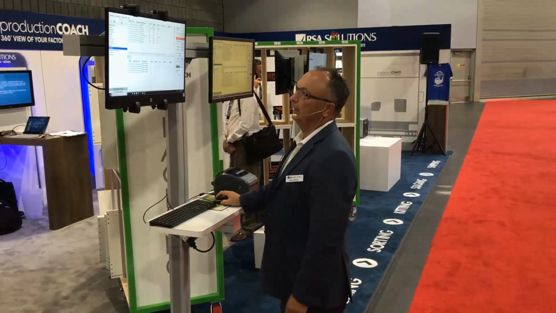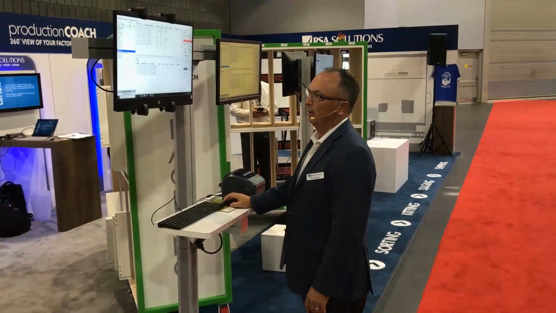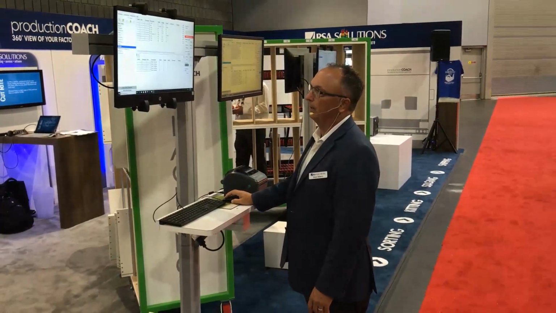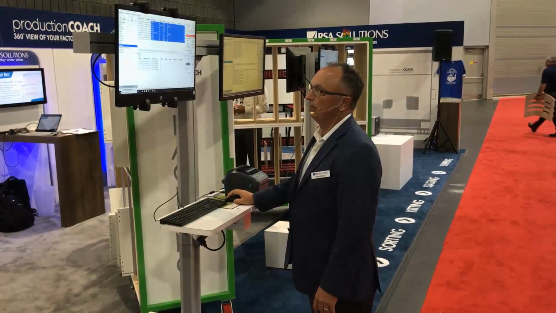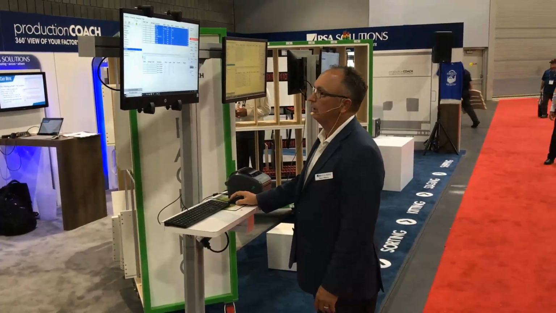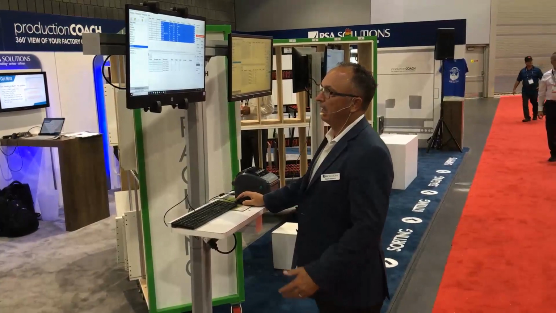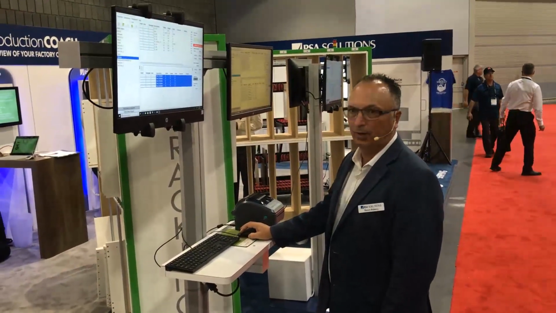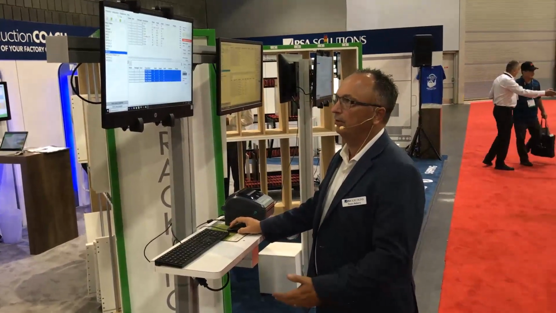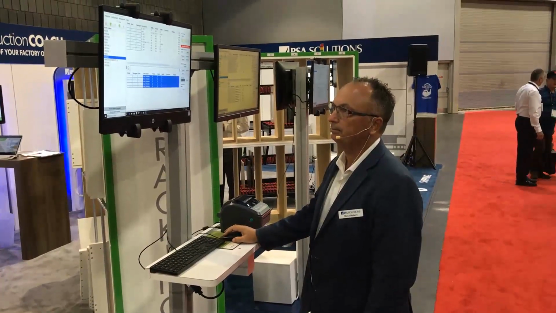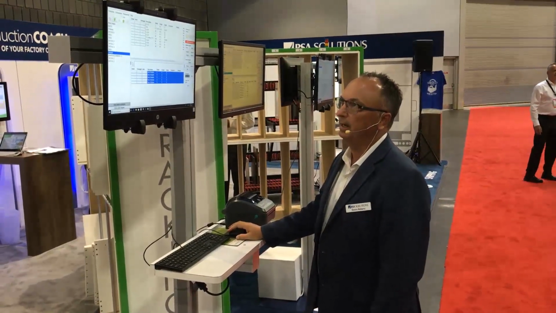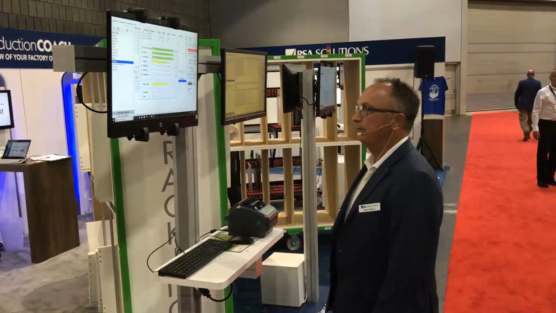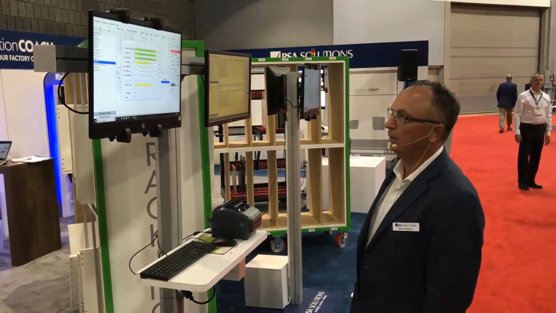A little bit about the interface of Production Coach. When I select a work order from the left-hand side, the items that are displayed in the upper section are the assemblies, the cabinets, the countertops, the fixtures. The items below are the loose items that we may want to kit but still need to be able to ship. I can select at any moment on any work order and see the exact status of an order.